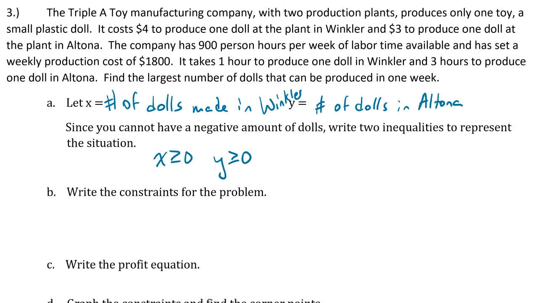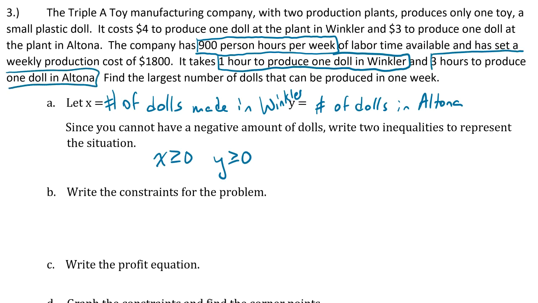So, part B, write the constraints for the problem. So there's 2 different constraints that we're going to look at. The first is the 900 person hours per week. Alright, so if this is hours, we're just going to look through the problem and see where else it talks about hours. So we see it takes 1 hour to produce a doll in Winkler and 3 hours to produce a doll in Altona.